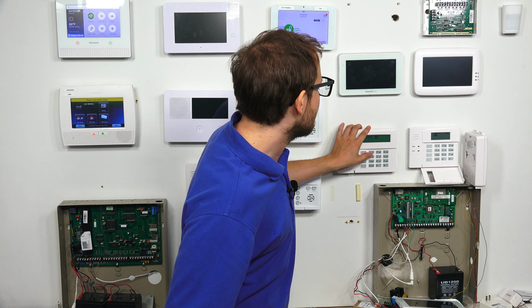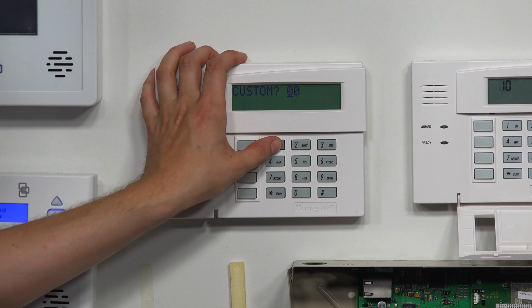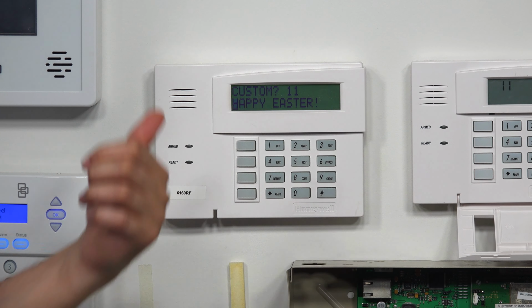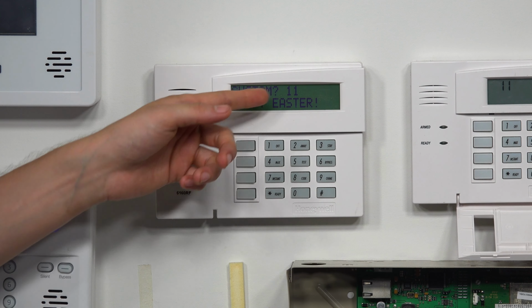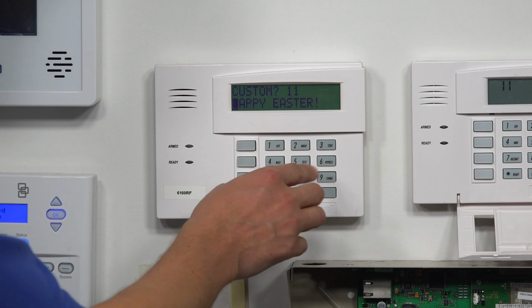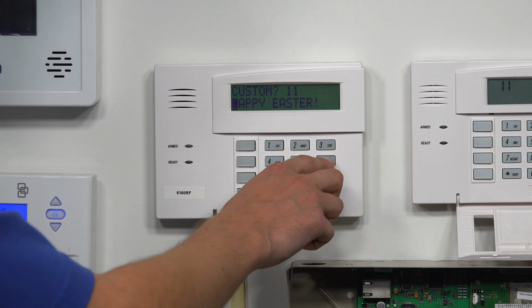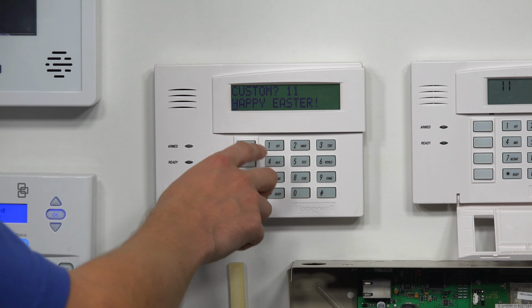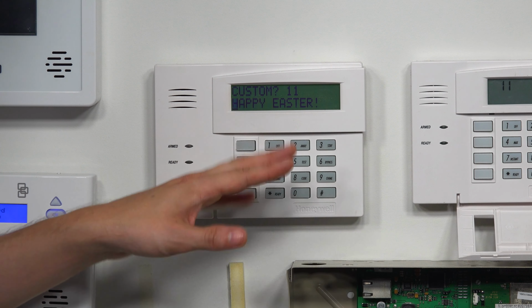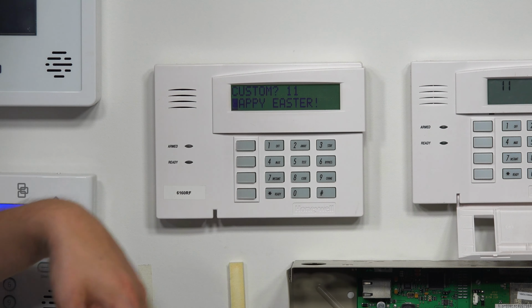In our case, we're on partition 1, so we're going to do 11, 1, 1, and you see we get our message, Happy Easter. Now I'm going to clear it out one by one. We have to adjust the letters one by one. By the way, you move to the right with 6, and you move backwards left with 4. Then you press pound plus a 2-digit code to put in whatever character you want.